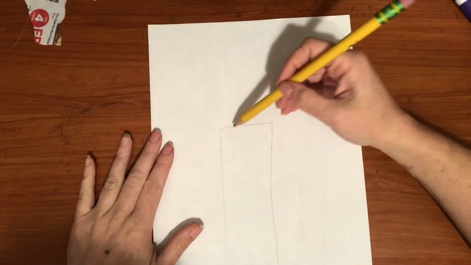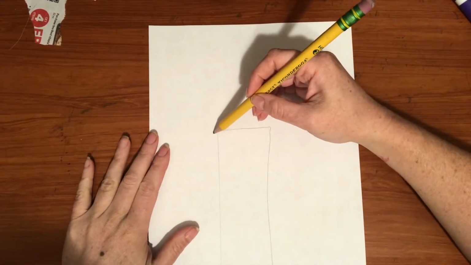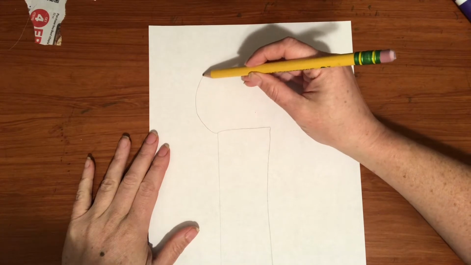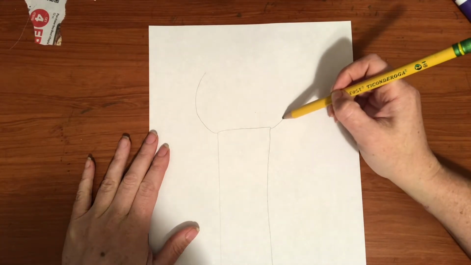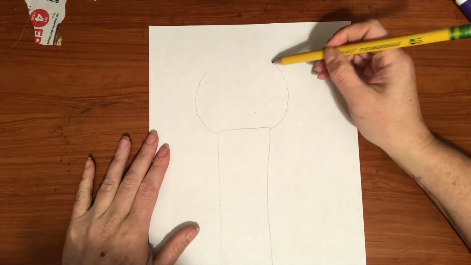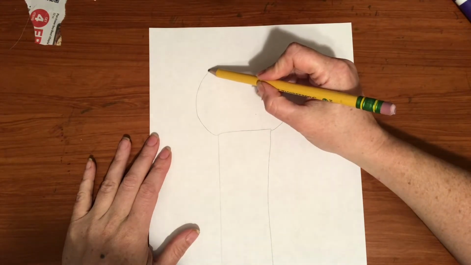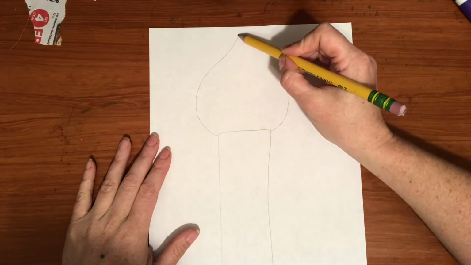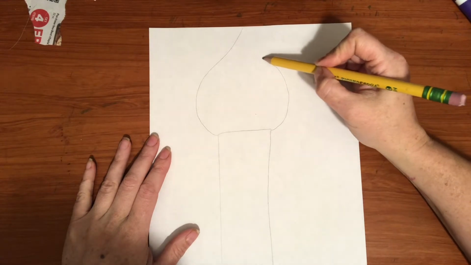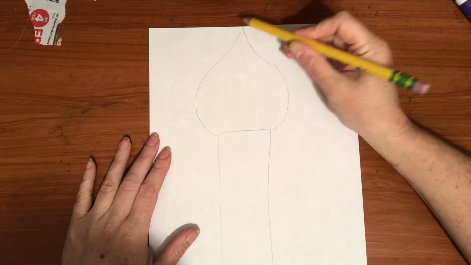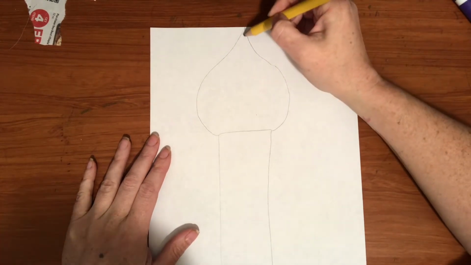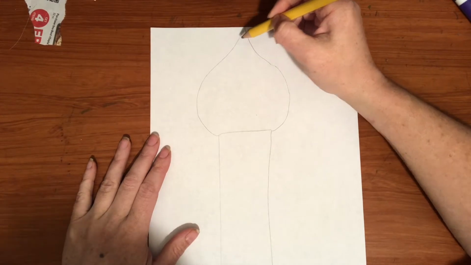The best way to draw that is first we do the rounded curve, and the next thing we do is bring it up to that tiny little point. And then you have that style that we saw when looking at the cathedrals.